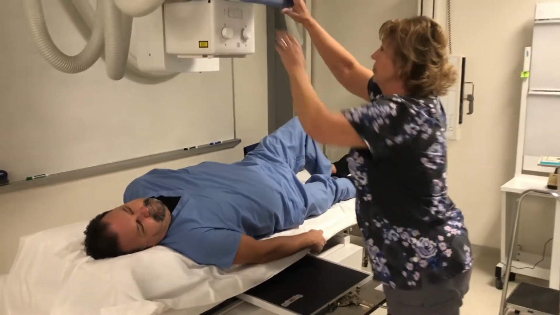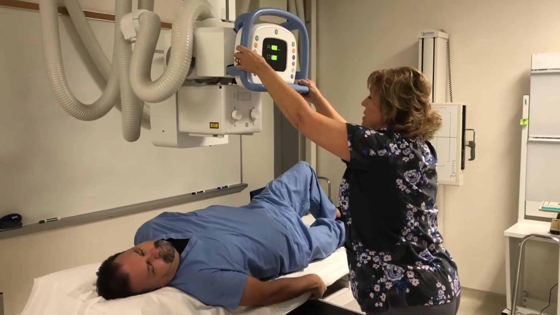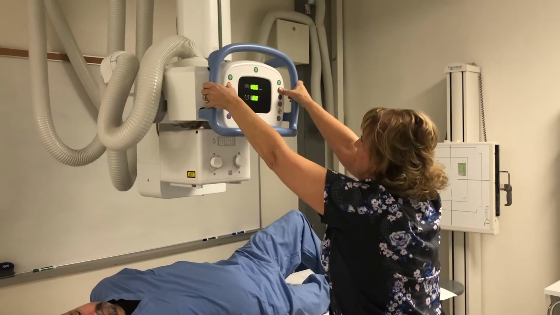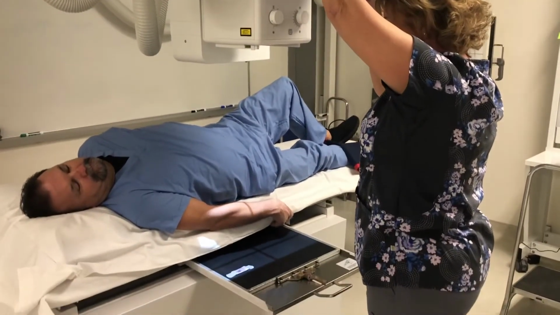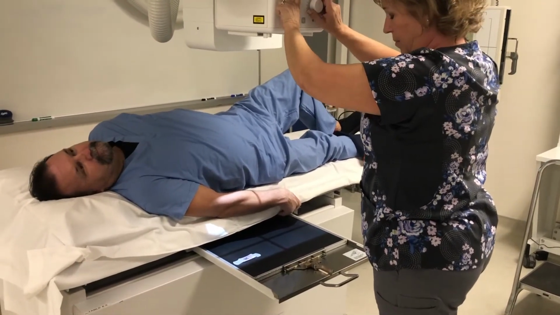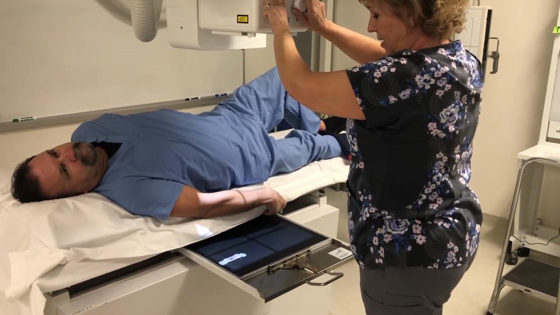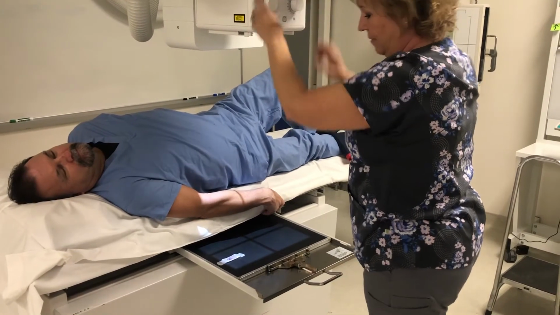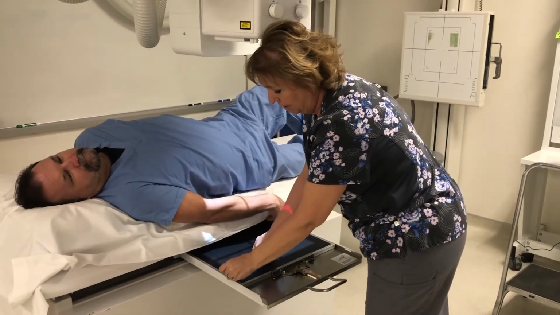The collimation on this one is slightly different because we are giving ourselves a little bit more leeway side to side. So rather than being 7 by 17, I'm going to open this up to 11, and then I'm going to come down to about 14. So this is 11 by 14. Because I'm in an RPO, I'm going to keep my right marker on here.